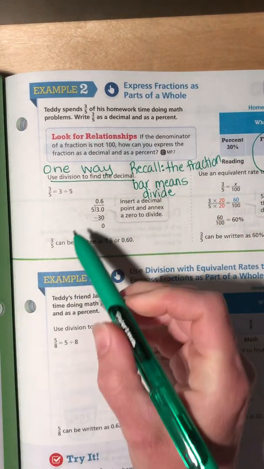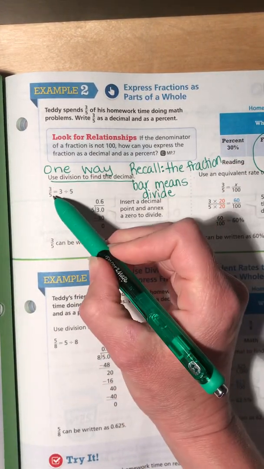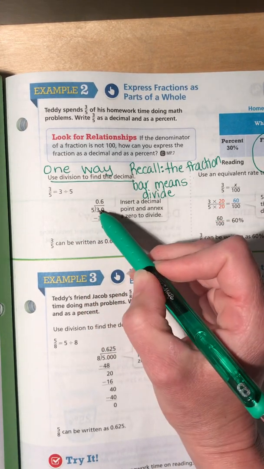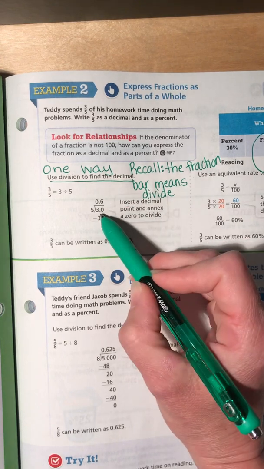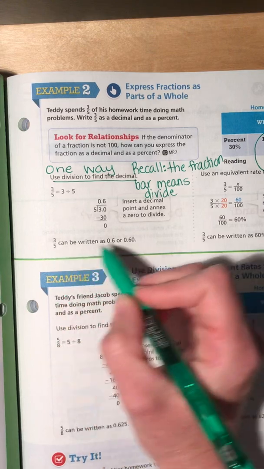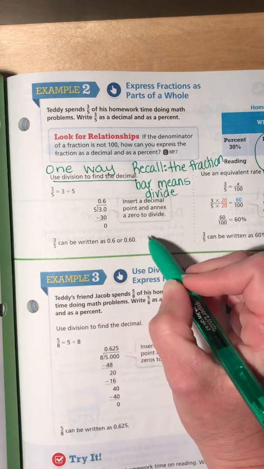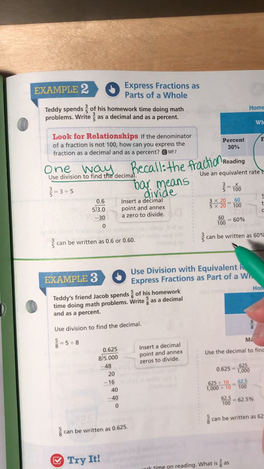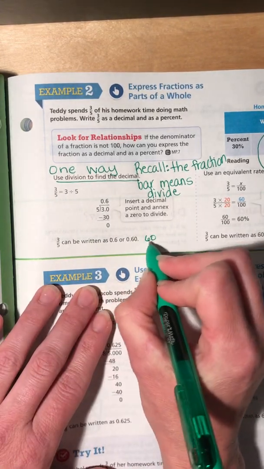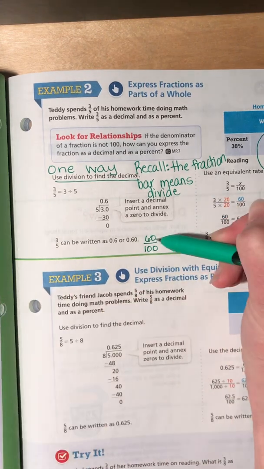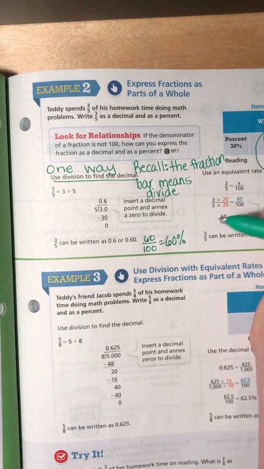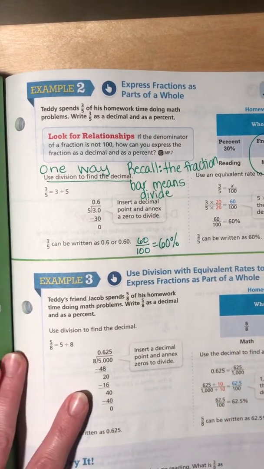So when you're dividing and your numerator is smaller than your denominator, you're going to have to annex zeros to divide 3 by 5. When you insert the decimal point, annex a 0, and divide until the problem works out. 3/5 can be written as 6/10 or 60/100 based on division. When I look at 60/100, it's out of 100, which means this is 60%. So there's one way, divide.